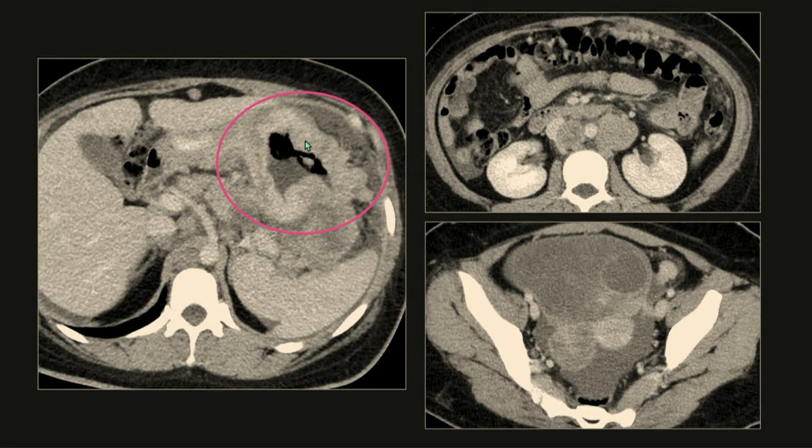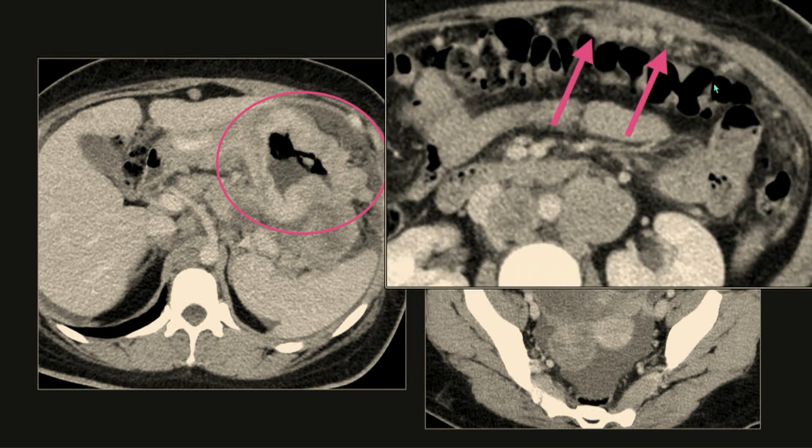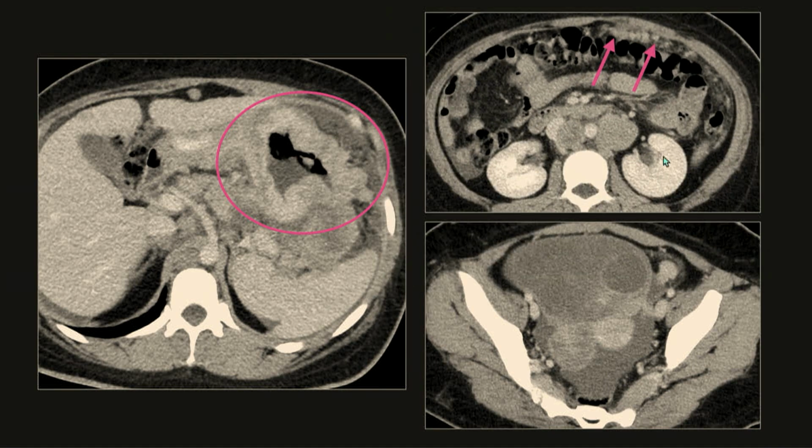And here's another example: big bulky gastric mass, really impressive adenopathy, this kind of more nodular infiltration of the omentum, and then finally bilateral ovarian masses. These are Krukenberg tumors, which can occur from gastric or colon cancer metastases. You'll encounter these from time to time.